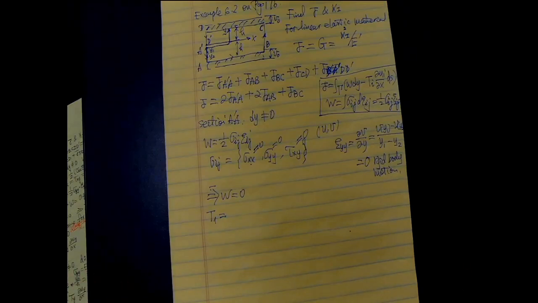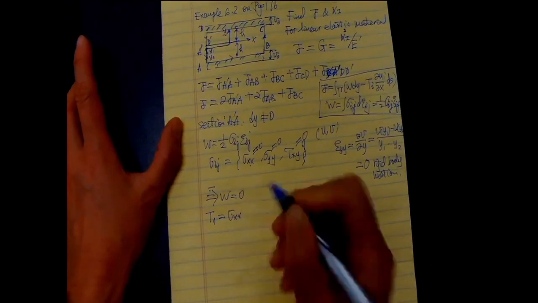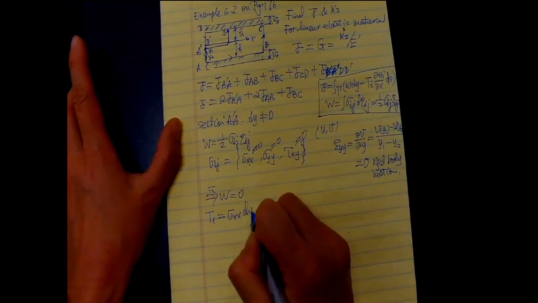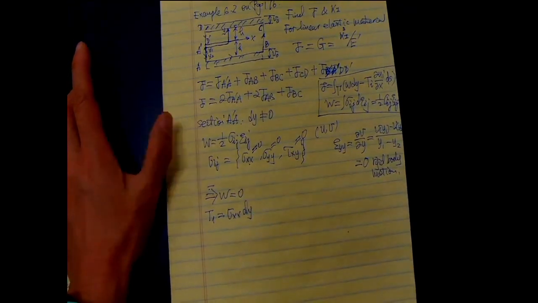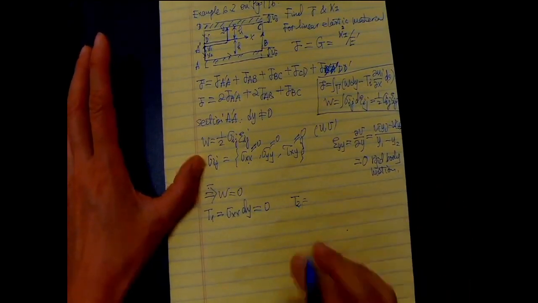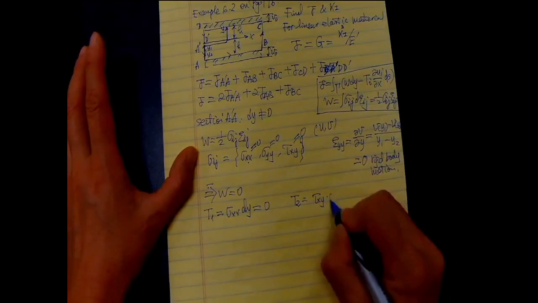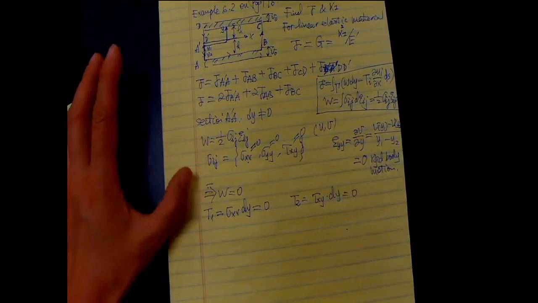T1 is a traction force along x. So that will be sigma xx times dy, right? And then that of course is equal to 0. My T2 is tau xy times dy. And that is equal to 0.